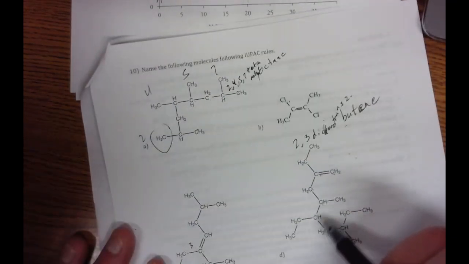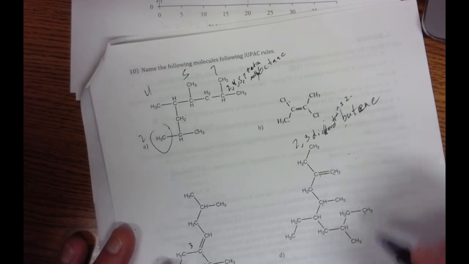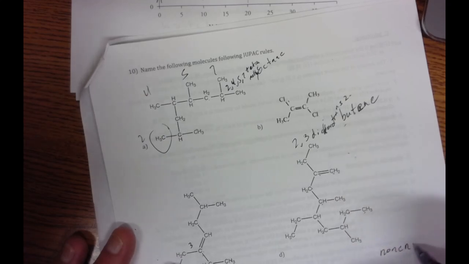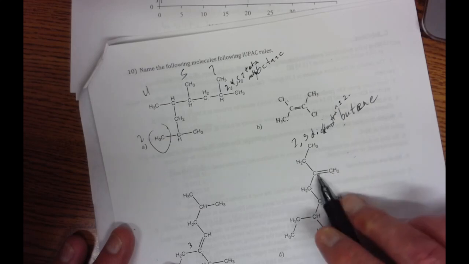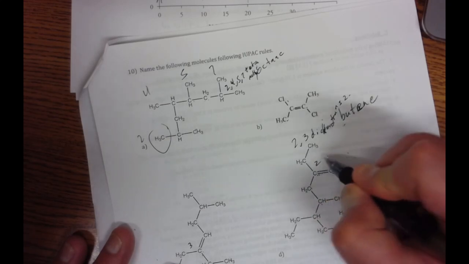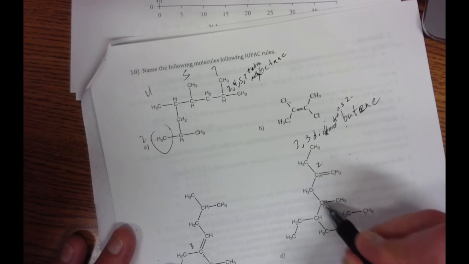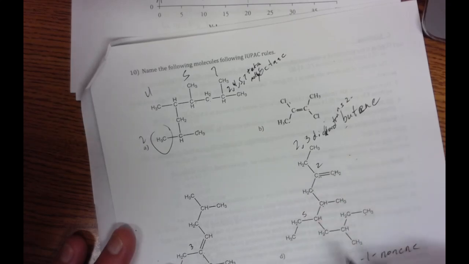Oh, wow, big one here. 1, 2, 3, 4, 5, 6, 7, 8, 9. So that's going to be nonene. Again, that has to get the lowest number. 2 ethyl. 3, 4, 5. 5 ethyl. 6, 7. 7 methyl.